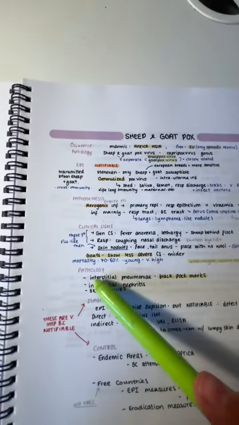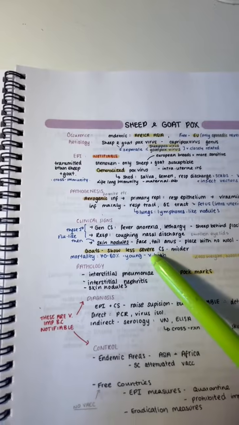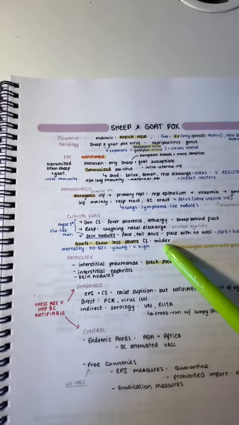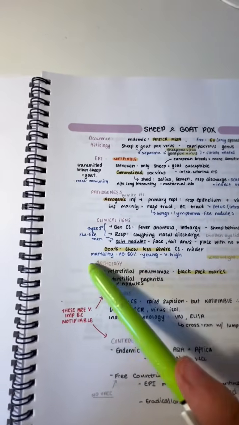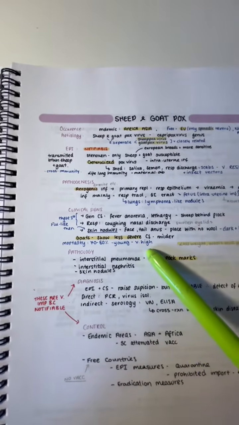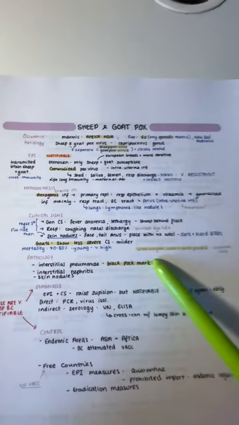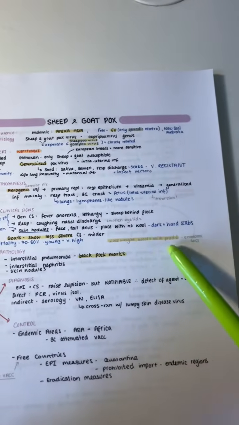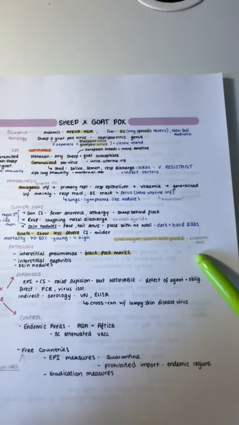In the case of goat pox virus, goats show less severe clinical signs, and it's a much milder disease. The mortality can be around 70 to 80% in young animals, so it can be very high. And animals lose weight and the milk and wool production decrease, and it causes economic loss.